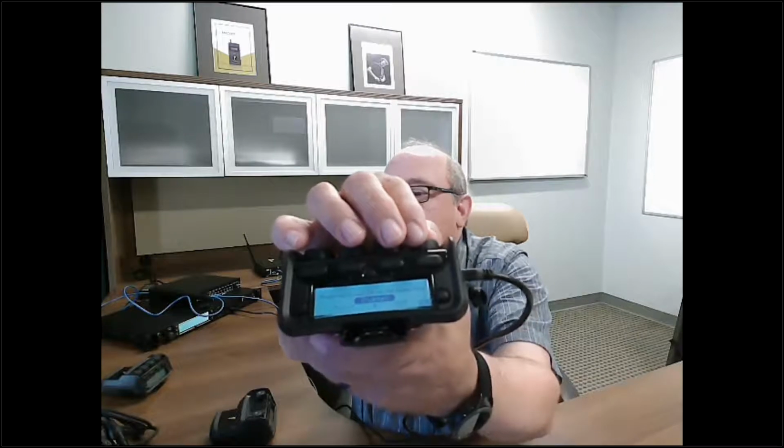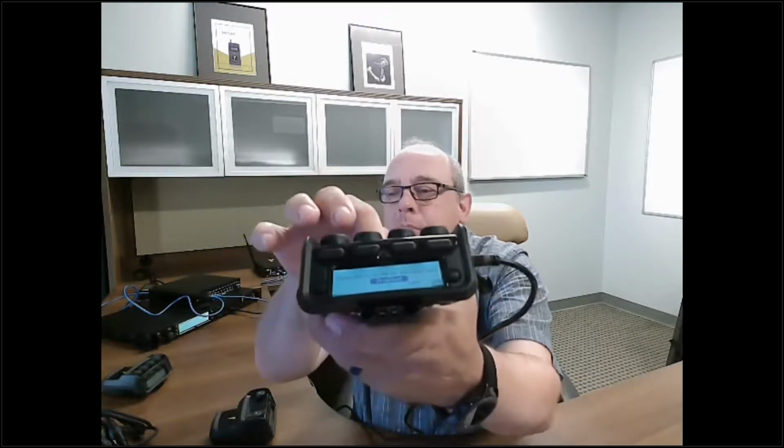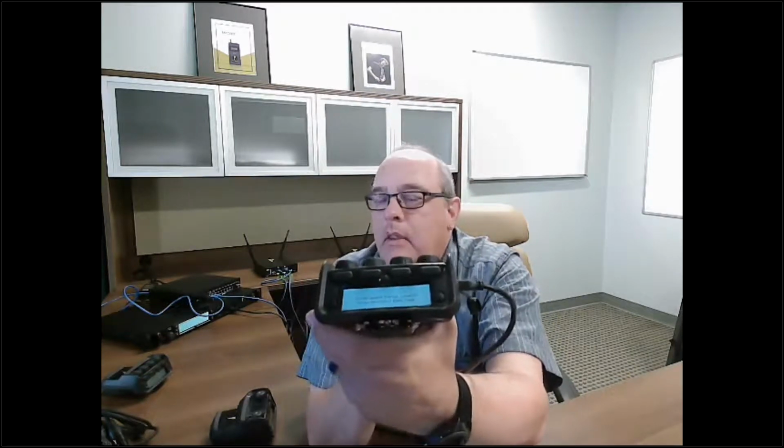So I will basically scroll to the profile that I want for this pack, and then I will enter, which is the function button. And what it did, it is actually loading that particular profile onto this pack. So now it's paired to the system, and if I unplug it, it powers down on its own, and now it's part of the system. Now you have to do that with each pack one time.